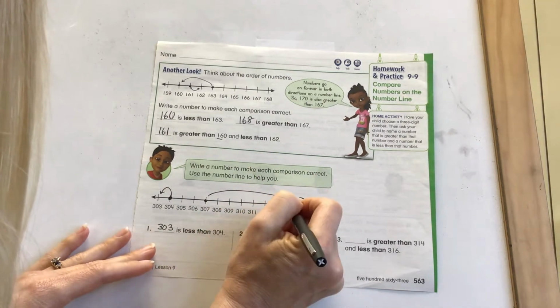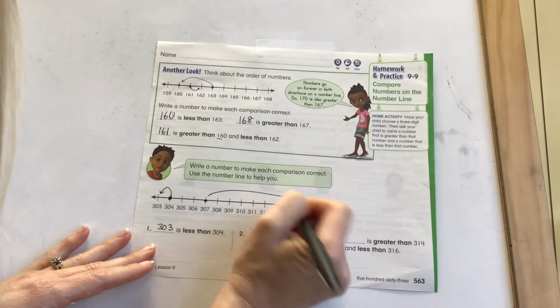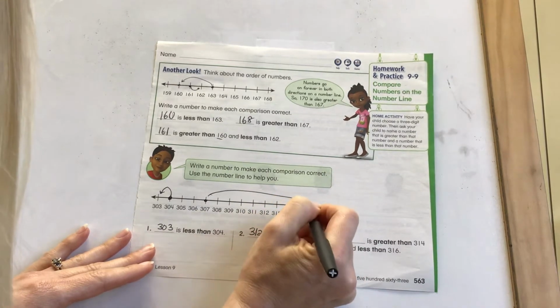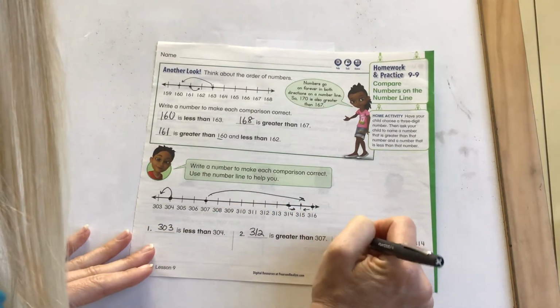So it's greater than 314 and less than 316. So we see our parameters here. It has to be greater than this and less than this. So we know our number right there has to be 315. Okay, going on to the back side here.